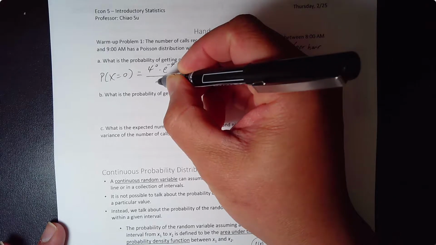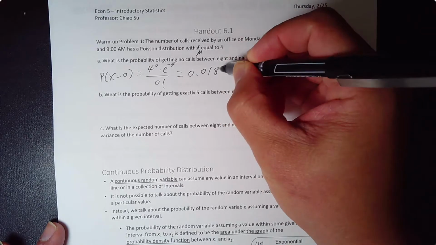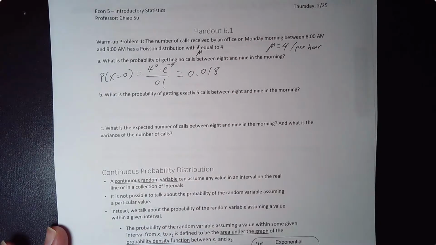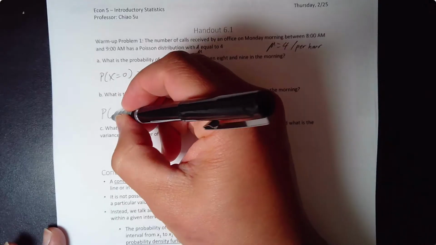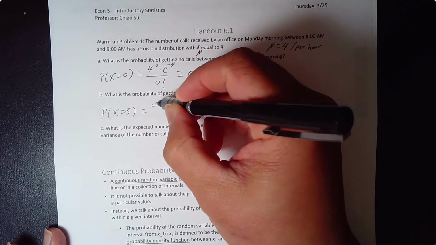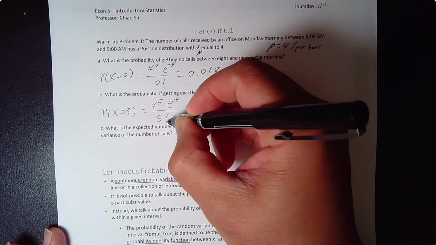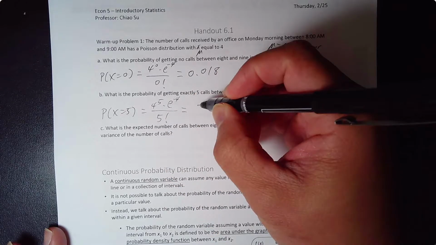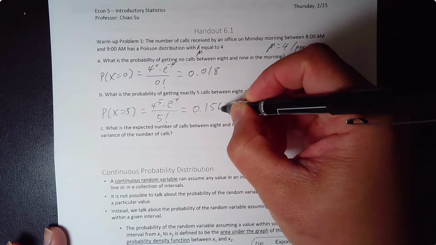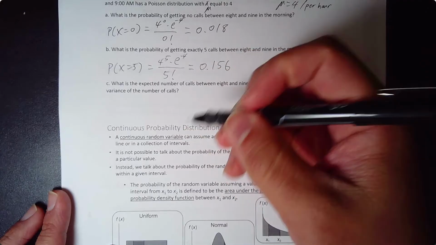So we're saying this mu equals 4 per hour. Okay, so that is really important, the interval. All right, what's the probability of getting no calls between that time? Okay, then that's the probability of x equals 0. Okay, the parameter is 4, so it's 4 to the 0, e to the negative 4, and 0 factorial. Okay, put that in the calculator, you get that.